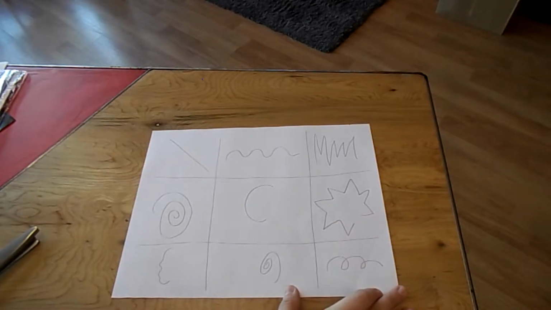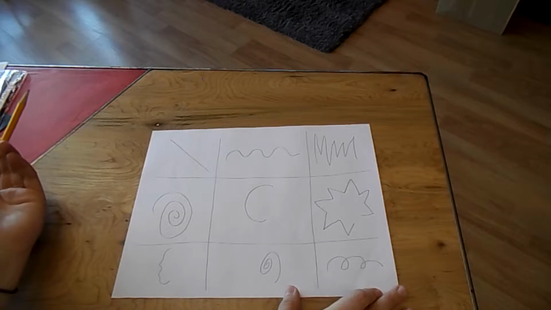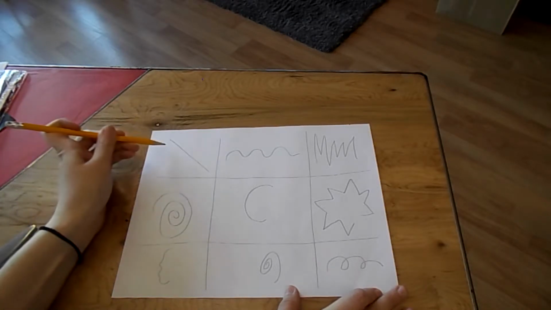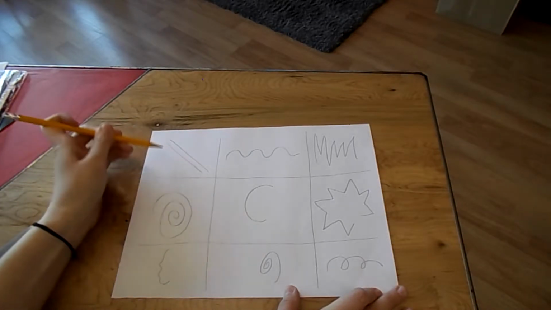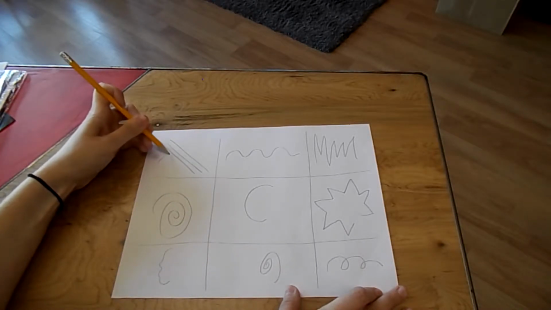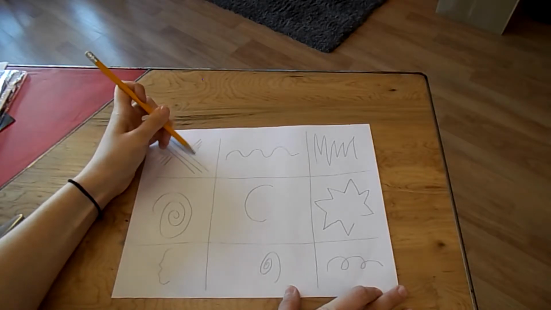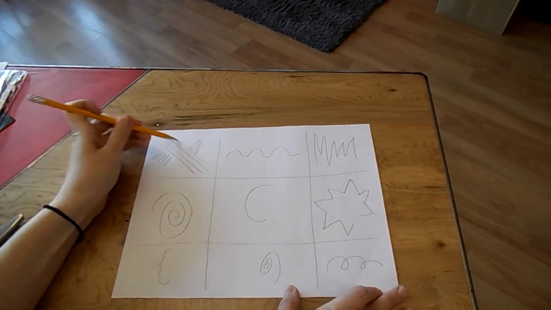So, if you've got 9 lines on your paper, you can take it even further and make patterns out of your lines. A lot of the patterns that we see all around us are probably made out of lines. I'm going to add some more diagonals here. Maybe go in some different directions. You can also do different lengths.